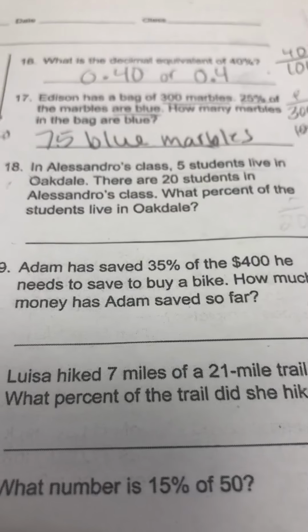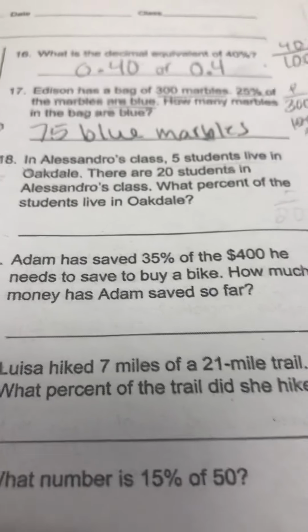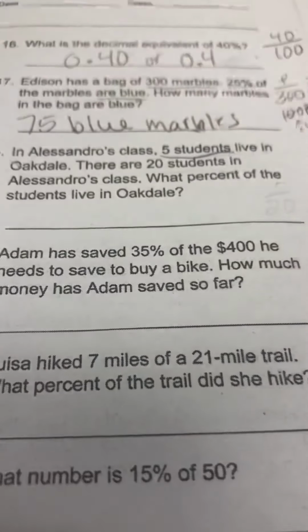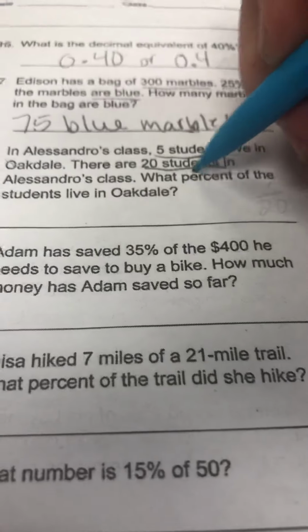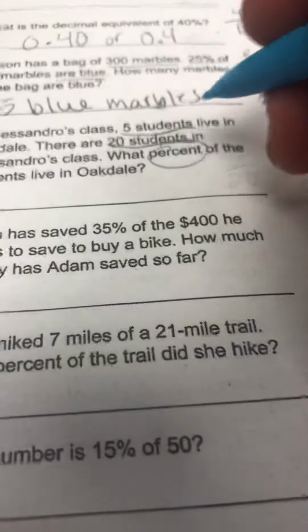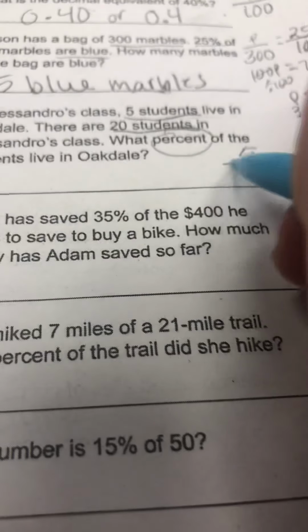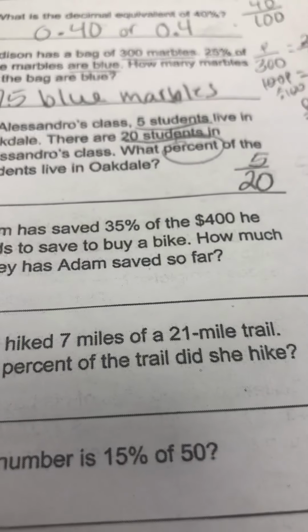Okay, let's take a look at number 18. In Alessandra's class, 5 students live in Oakdale. There are 20 students in his class. What percent of students live in Oakdale? So 5 out of 20 live in Oakdale.